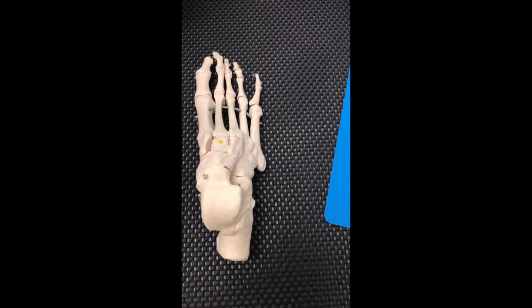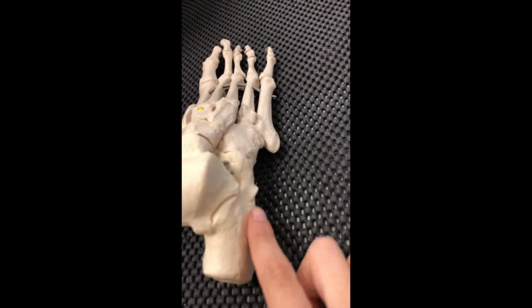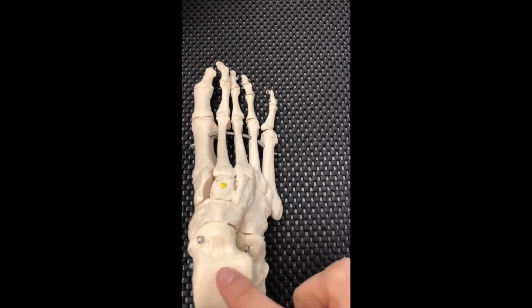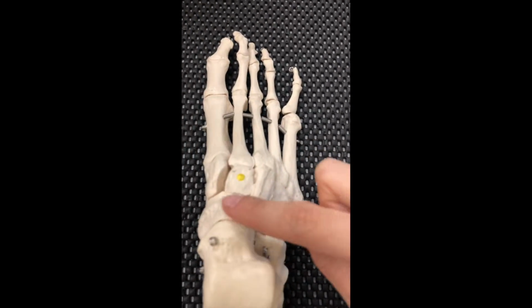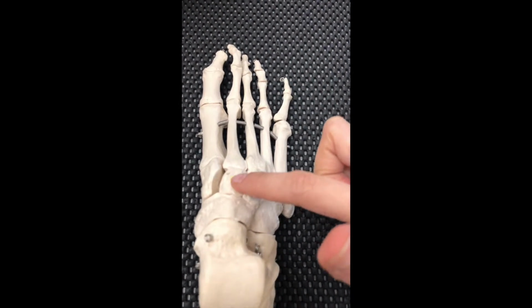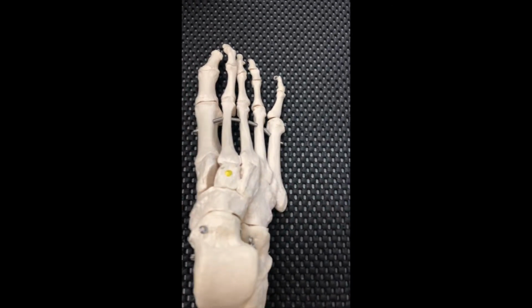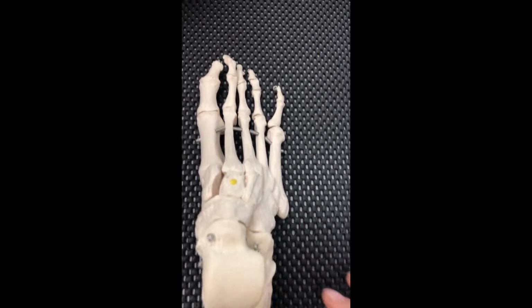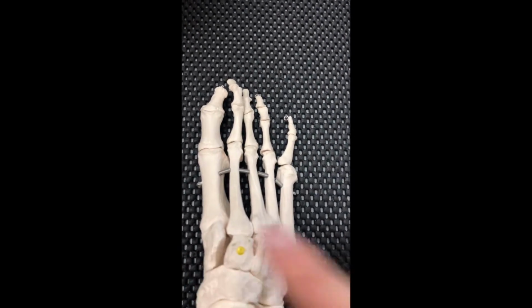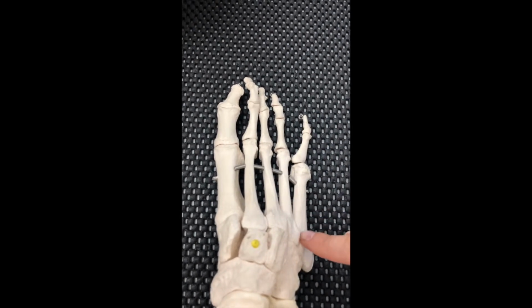Okay, so now we're going to go over the foot. We're going to start off with the calcaneus, which is the biggest bone of the foot, the talus, and then we have the navicular right here. We have the medial cuneiform, intermediate cuneiform, lateral cuneiform, and then the cuboid. And that sums up our tarsals, where we're going to move on to the metatarsals, which actually go from medial to lateral side. So you're going to start off with 1, 2, 3, 4, and 5.